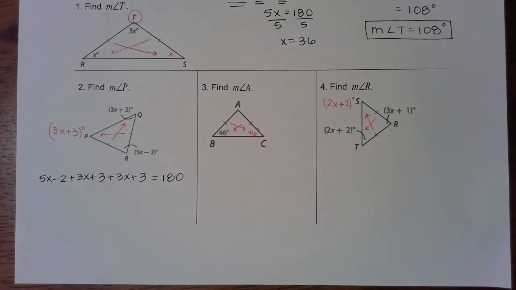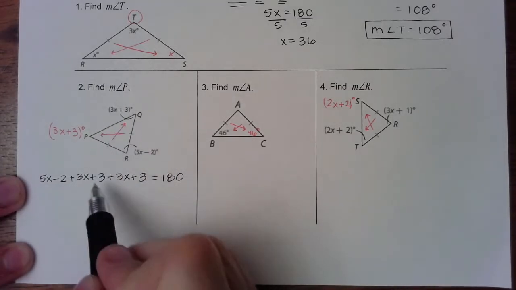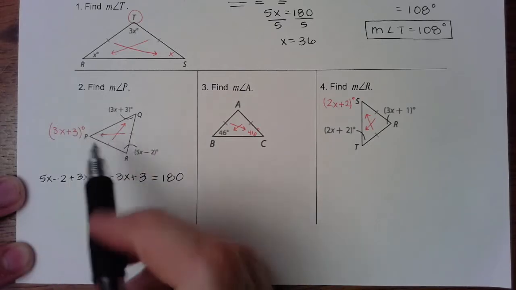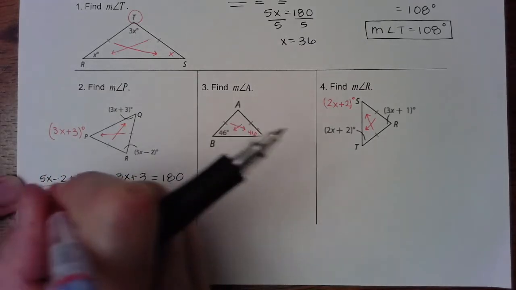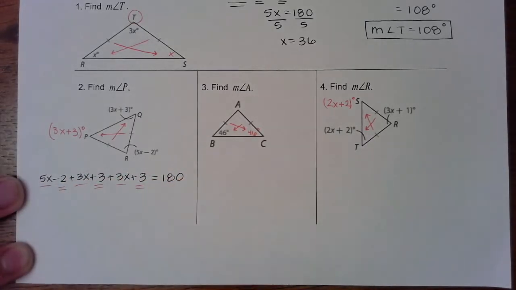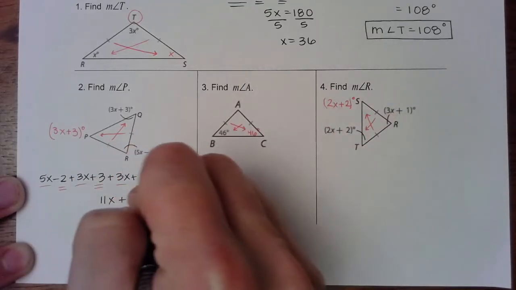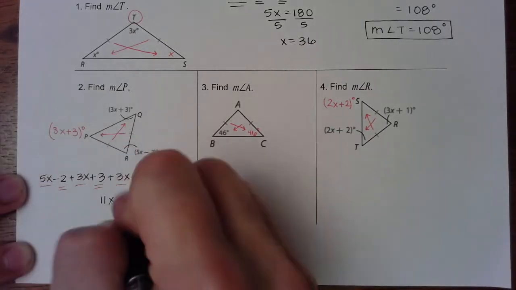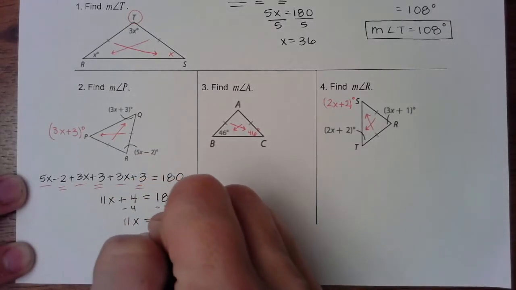And so this is what your equation would look like for this one. 5x minus 2, this angle, plus 3x plus 3, this angle, plus the other 3x plus 3, because the angles opposite congruent sides are congruent, equals, and today it's always going to equal 180 because they're all triangles. So let's see, now we're going to combine like terms on the left-hand side of the equation. So 5, 6, 7, 8, 9, 10. So you'll get 11x plus 4 is equal to 180. Just be careful when you're combining like terms there. Then you'll need to minus the 4 from both sides. So you'll get 11x is equal to 176.